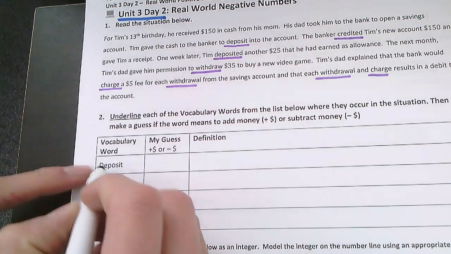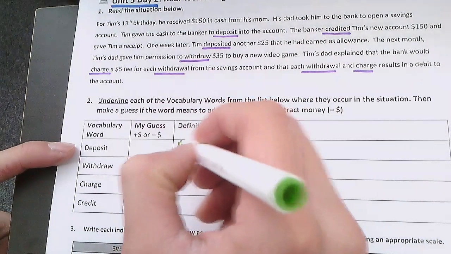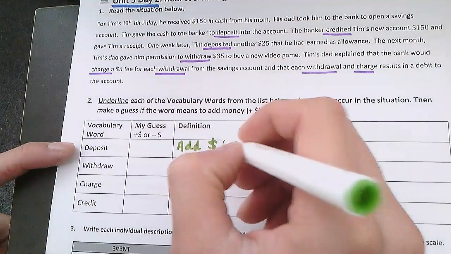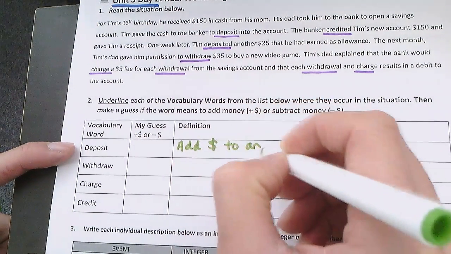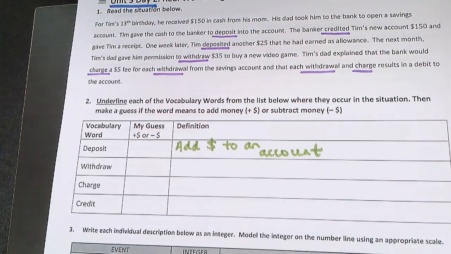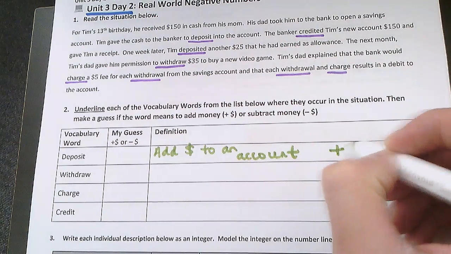So the word deposit, that means to add money to an account. So anytime somebody makes a deposit of like $100 to an account, that means you are adding money to the account, so that is always a plus.